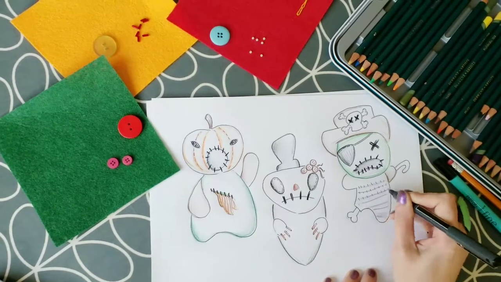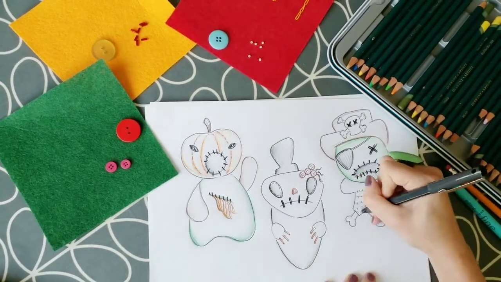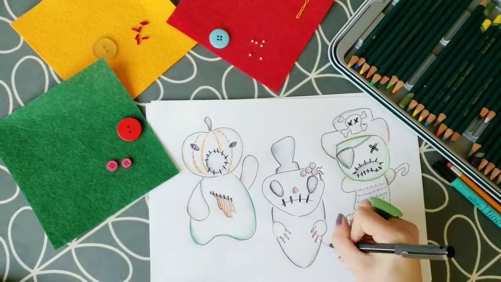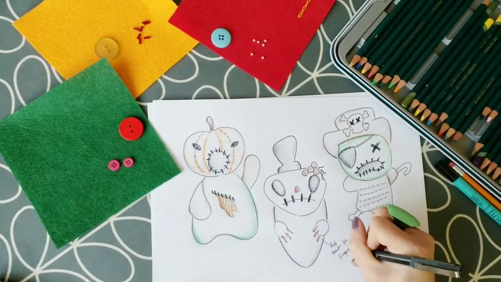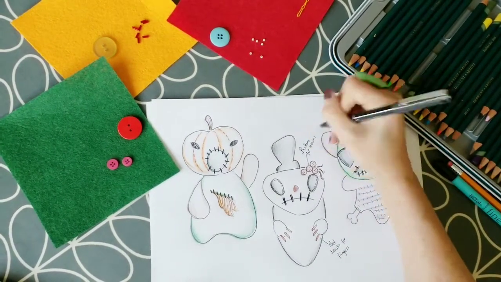And then finally, again, as a reminder to yourself more than anything, it's a good idea to add labels or annotation explaining what you would use in terms of your materials and embellishments.